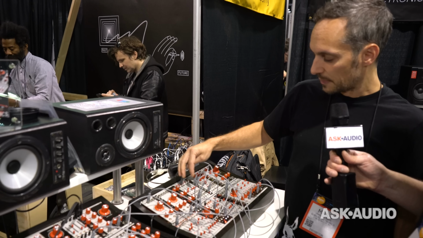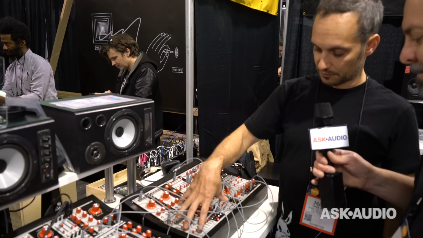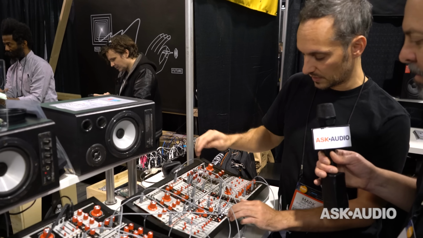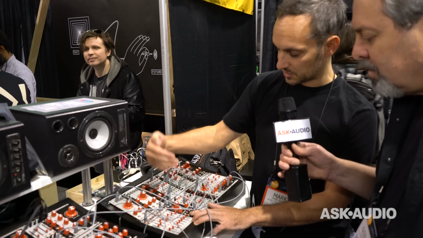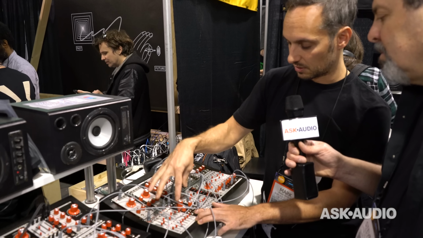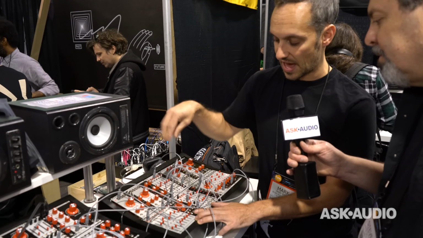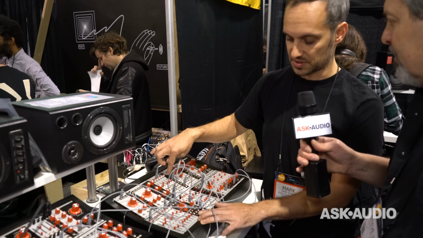So using this, it's possible to expand the functions of, for instance, Voltage Multi-Stage. What I have patched up right now is a sequence that transposes by plugging in the CV from the Voltage Multi-Stage into the transpose input here. It's blending that CV together with the CVs from the sliders on here.